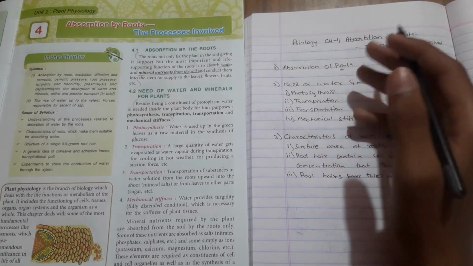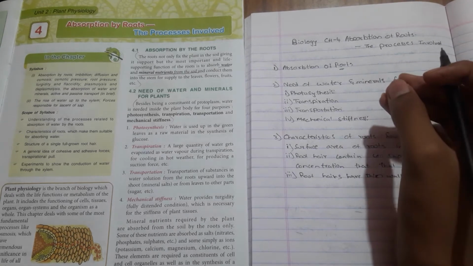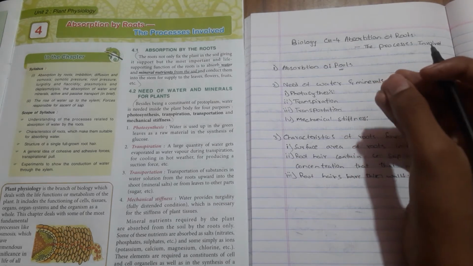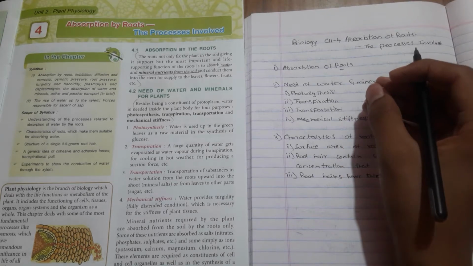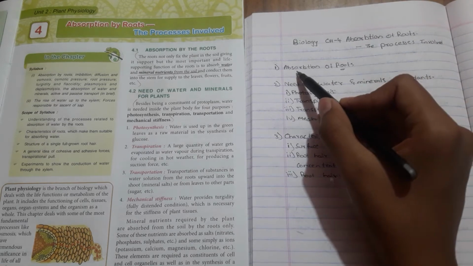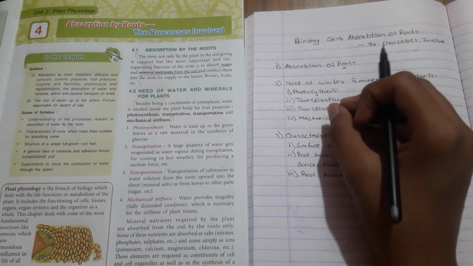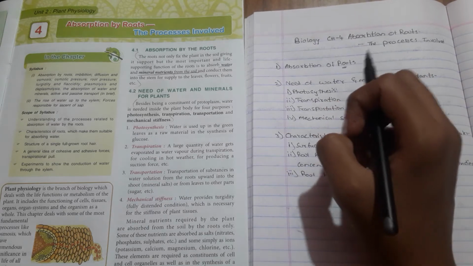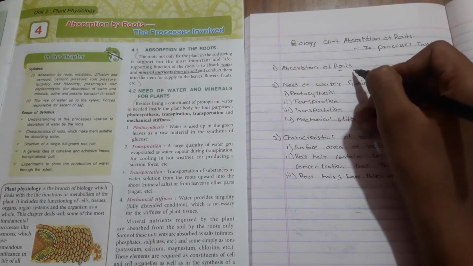Okay, once you think, if there are no roots, can a plant stand? Or if there are no roots, can a tree stand? Once pause the video and think, yes or no. No. If there are no roots, then there is no plant. If there are no roots, there is no chance of absorption of water and minerals, and there is no chance of a tree standing. So absorption of roots means that the water absorbed from the roots and supplied to the stem, and not only the water but also the minerals and nutrients, is called absorption of roots. Okay, now we have completed absorption of roots.